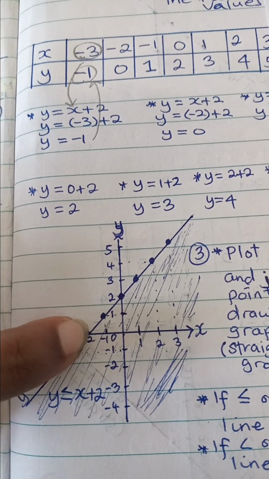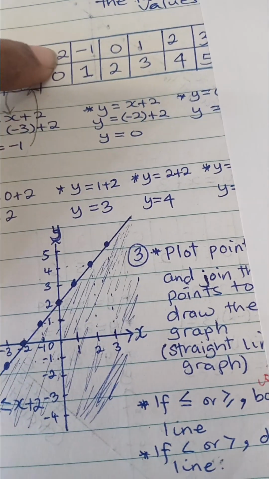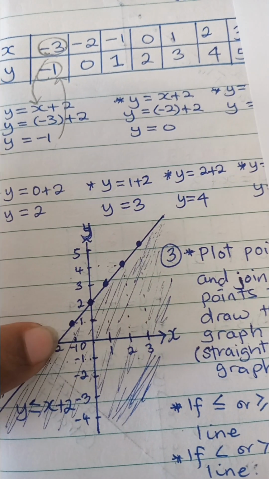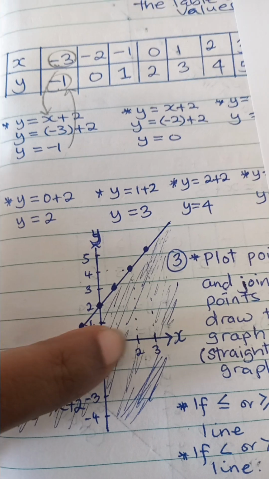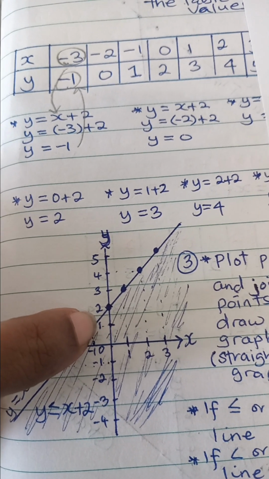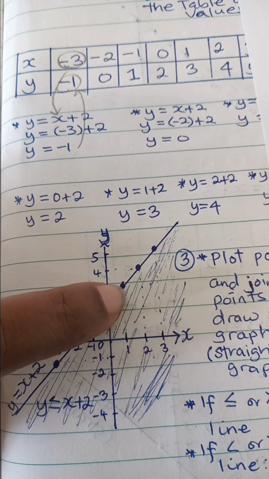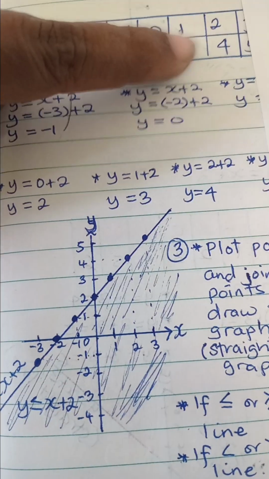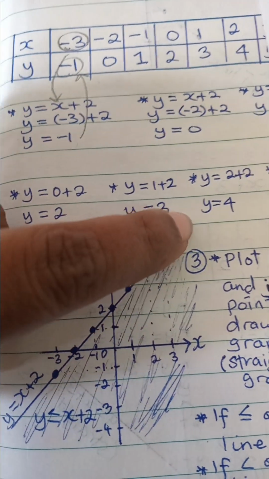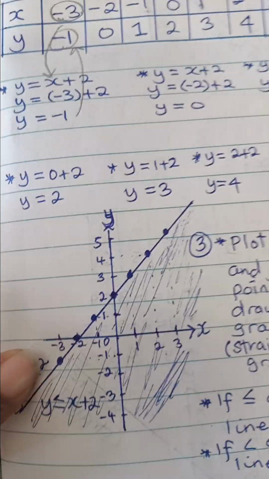The next point has the coordinates x is -1 and y is +1. So on the x-axis you identify -1, and vertically identify +1. Put your mark there, and you do the same for the rest of the points from the table. As you can see, the points line up in a straight line, which gives you a picture of how your straight line will look.